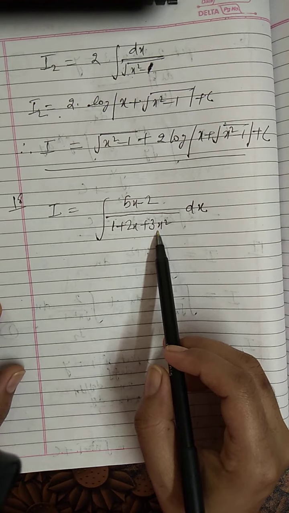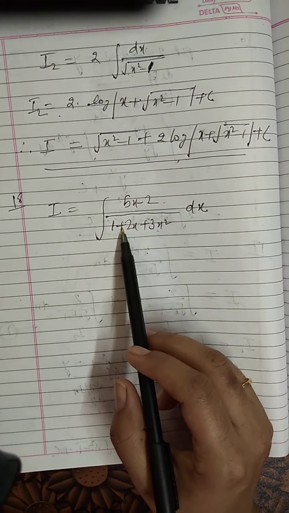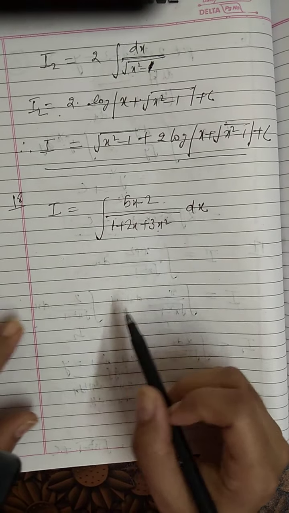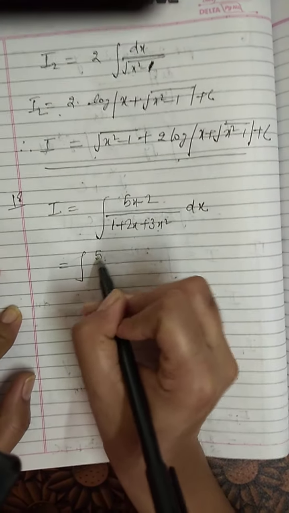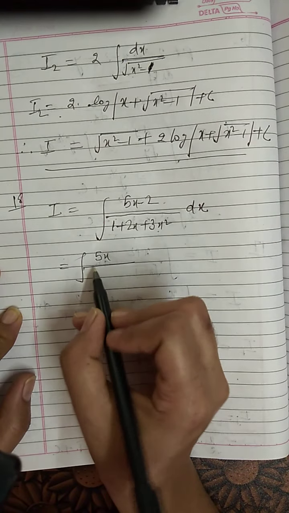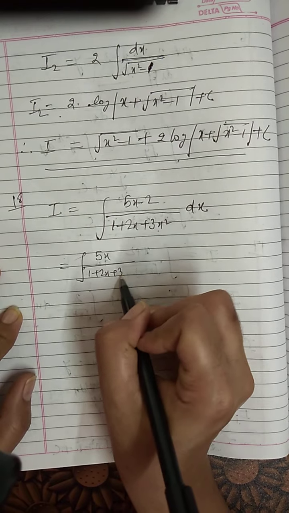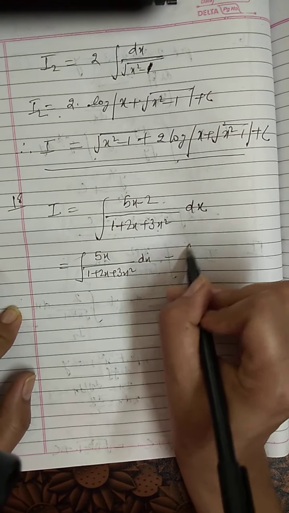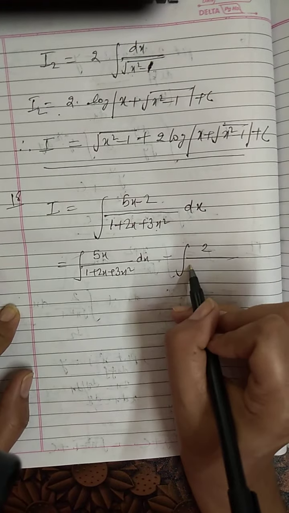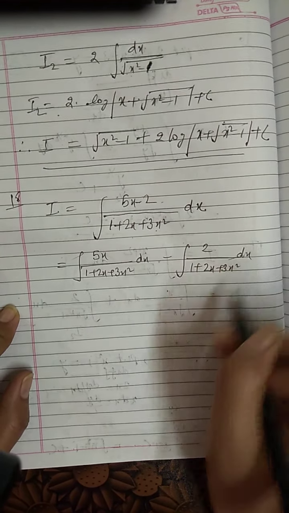this 6x is coming. So what you people will do here, you separate the terms. I will write here, it will be 5x divided by 1 plus 2x plus 3x square dx minus 2 divided by 1 plus 2x plus 3x square dx.